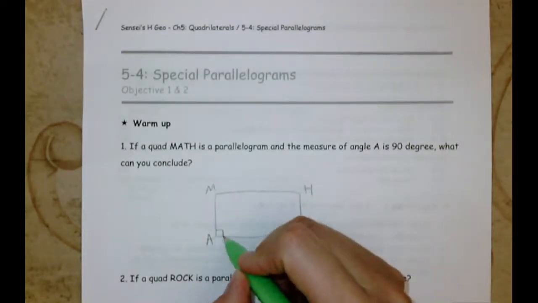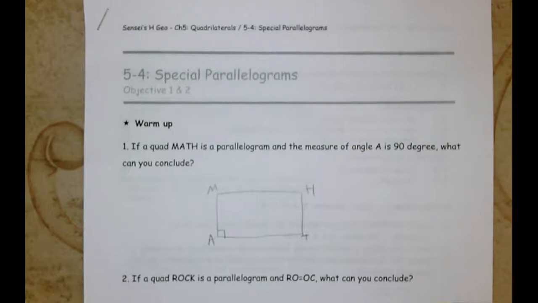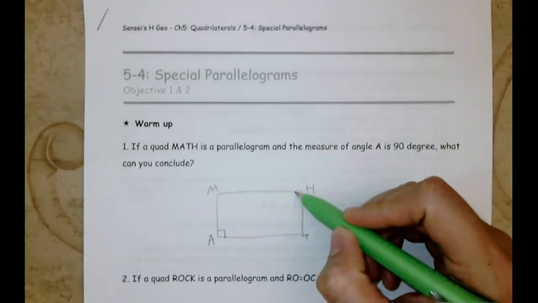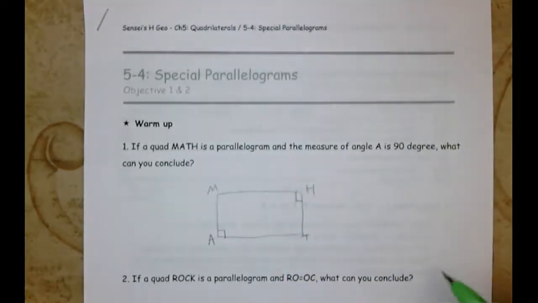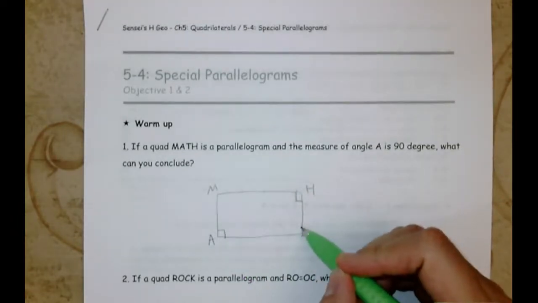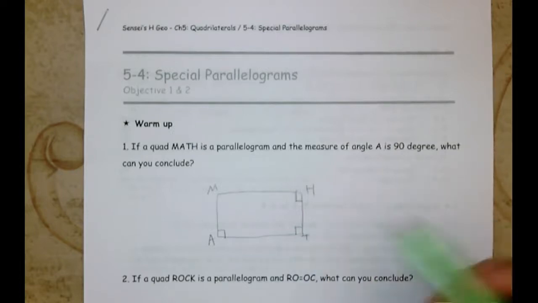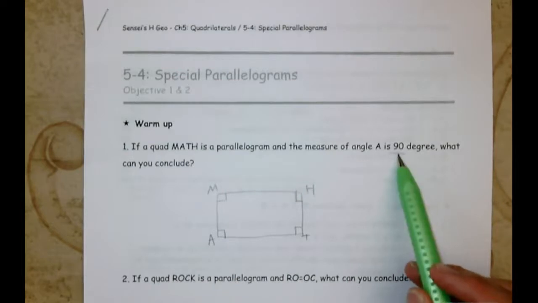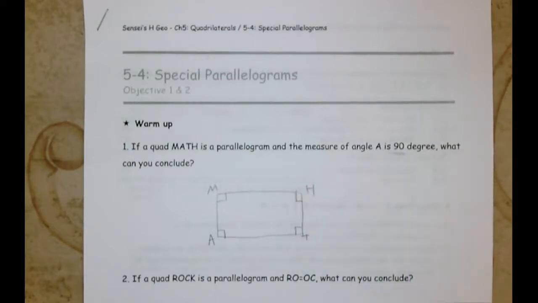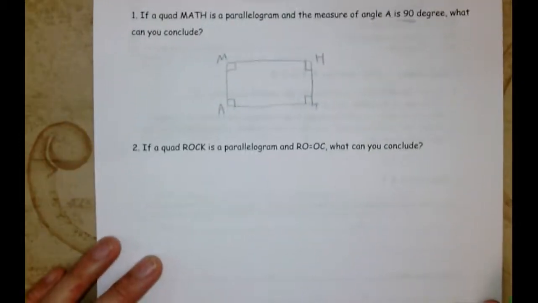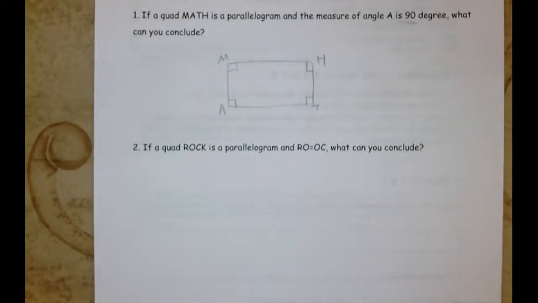If this is 90 degrees, what can you conclude? You have the answer? Well, if it's a parallelogram, the opposite angles should be congruent, but also the consecutive angles are supplementary, so this should be 90 degrees, and opposite angles are congruent. So if one is 90 degrees, then all are 90 degrees. That's the first one.